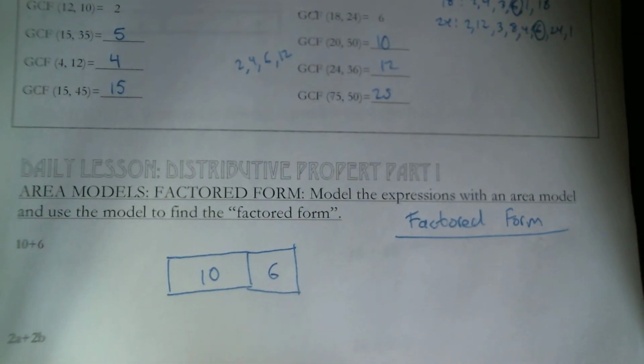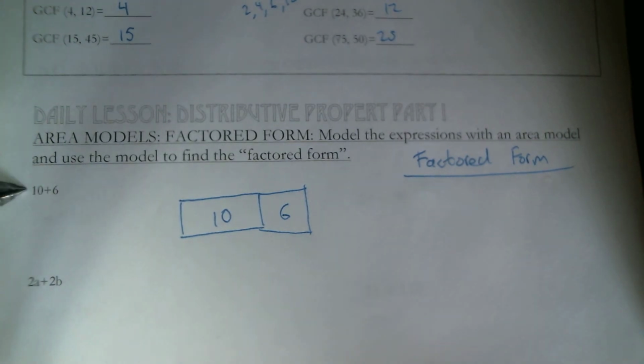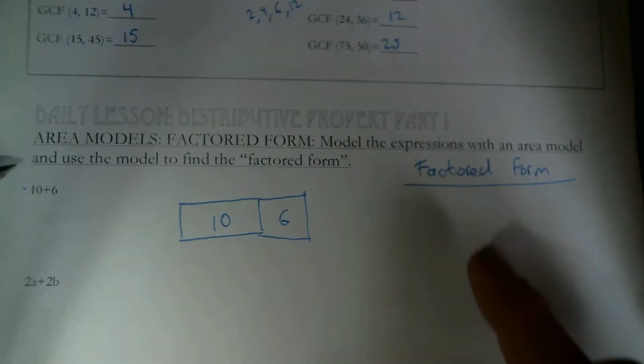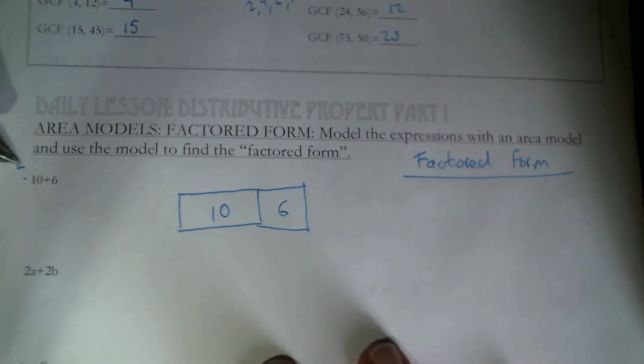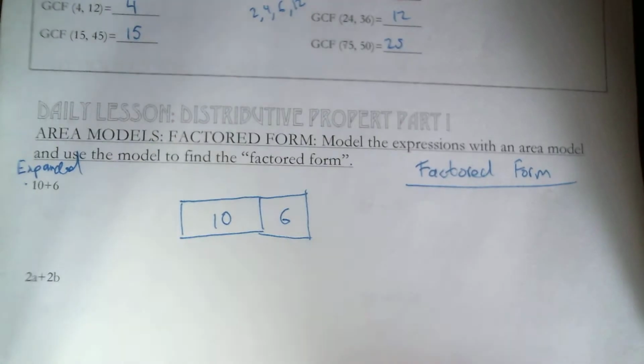So we're going to be looking at this thing called the distributive property. We're going to do it from an area model today. So I've started by showing 10 plus 6 in this rectangular form. We're going to try to write it in factored form. Right now it's in expanded form. We're going to try to get it written in factored form.